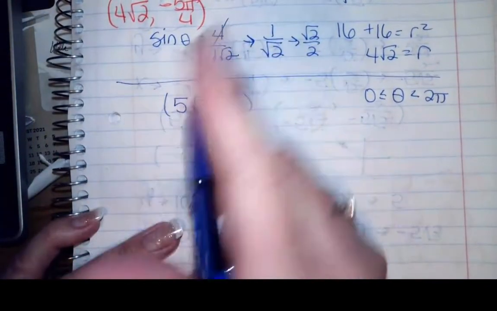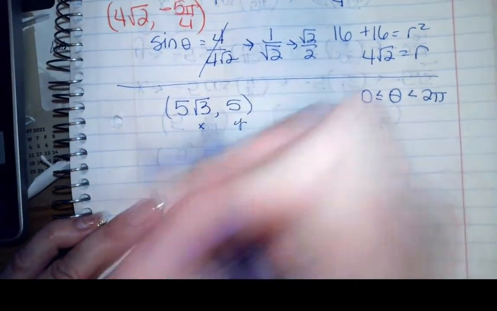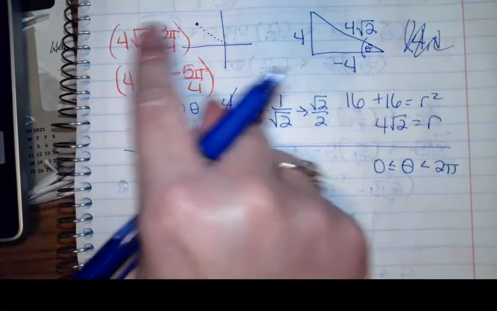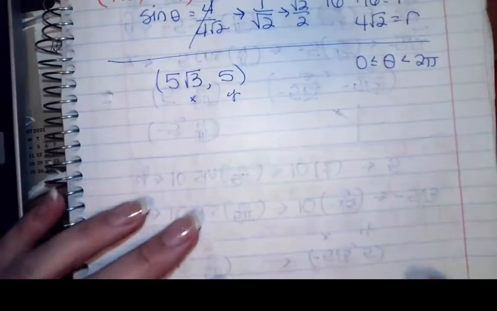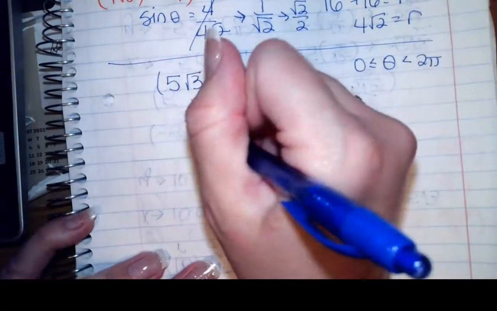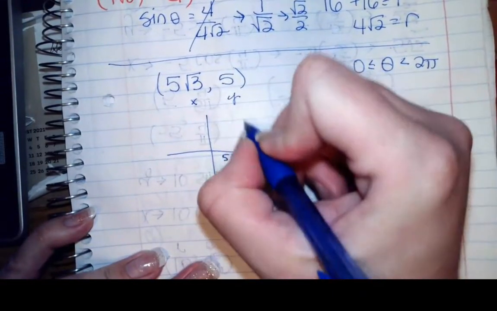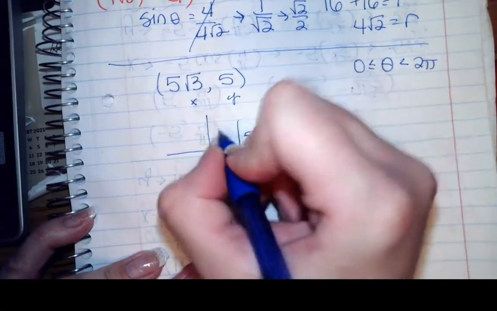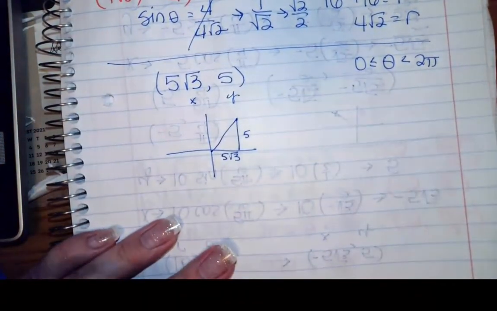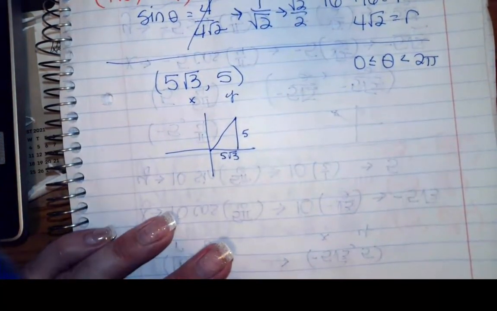So first of all, remember that this is an x and this is a y. We converted to r theta. So we're going to build a triangle first. So I know that I am at 5 root 3 for my x, and I am at 5 for my y. So I'm in quadrant 1, build a triangle.